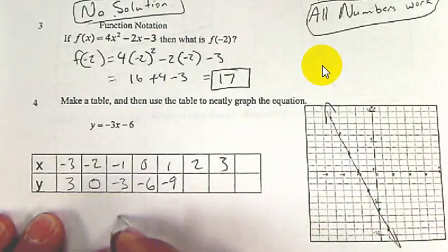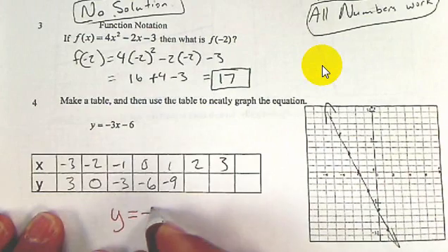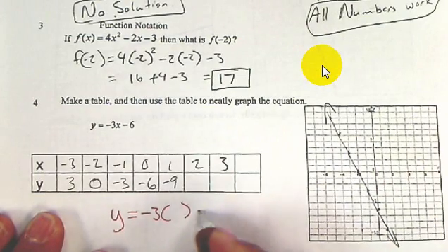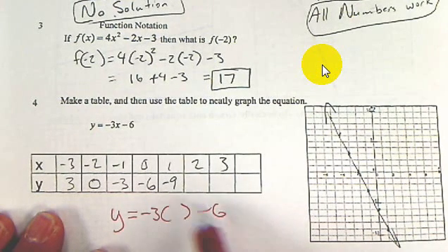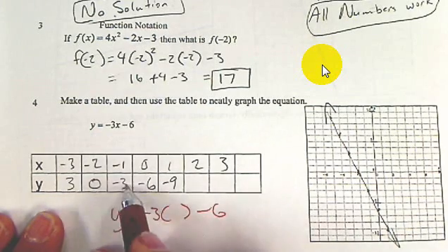On this graph, y equals -3, and I just leave a blank for the x. Plug in 0. 0 times that, 0 minus 6 is -6. Plug in 1. 1 times -3 is -3. Minus 6 is -9. Plug in -1. Negative times a negative is a positive. Gives you a +3. Minus 6 is -3.